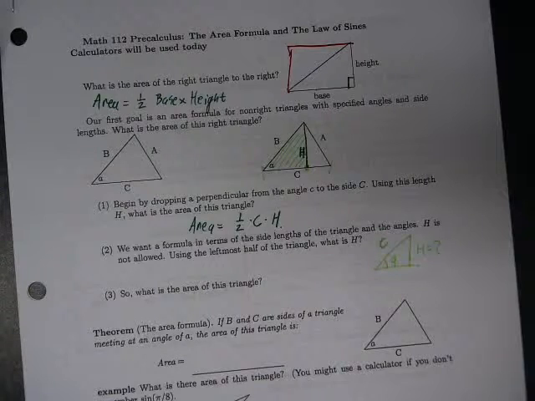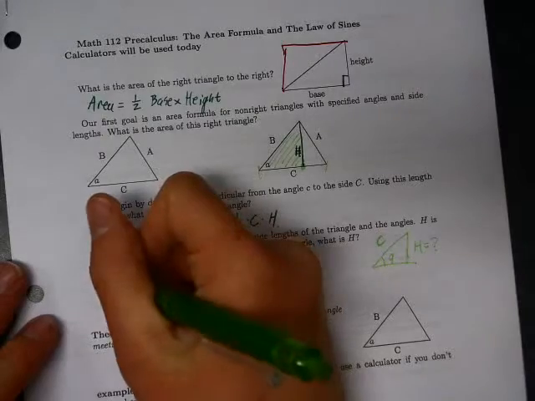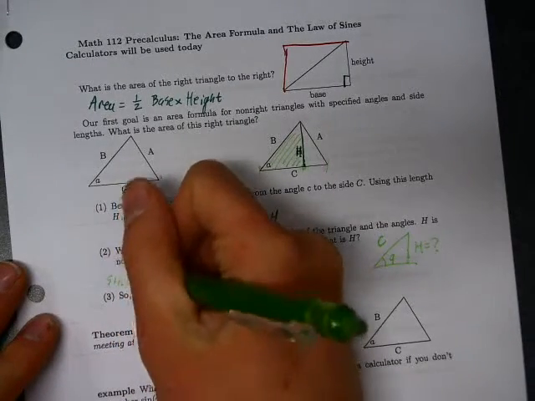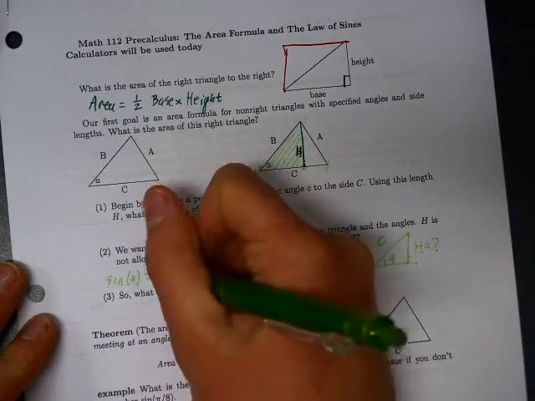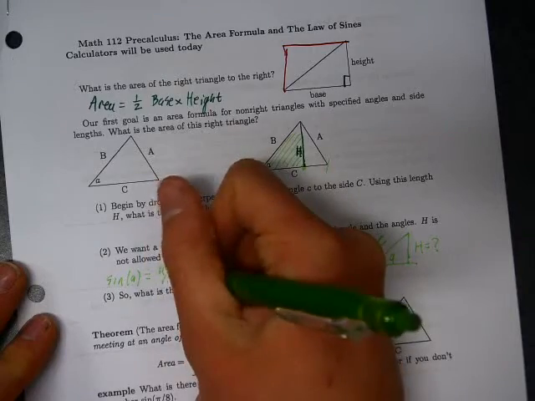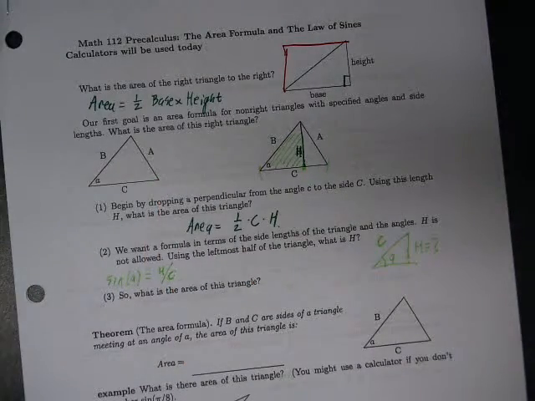Sine seems promising. So by SOHCAHTOA, I see that sine of A is opposite H over hypotenuse. So, what's H?